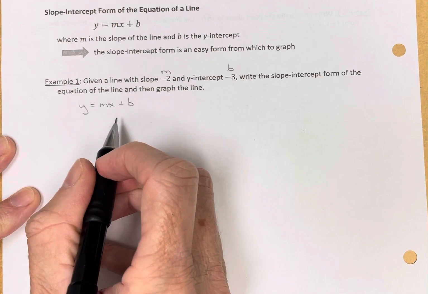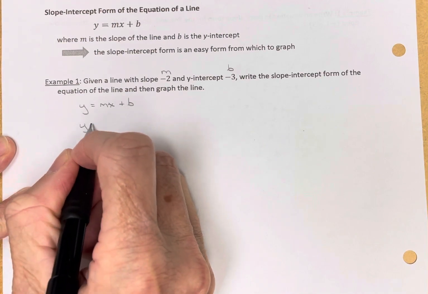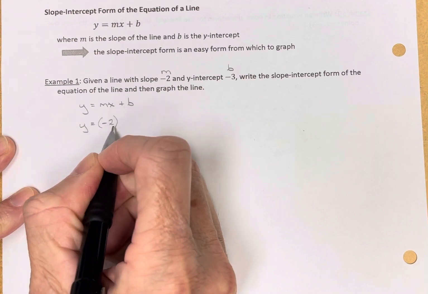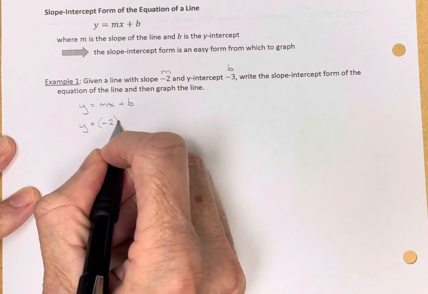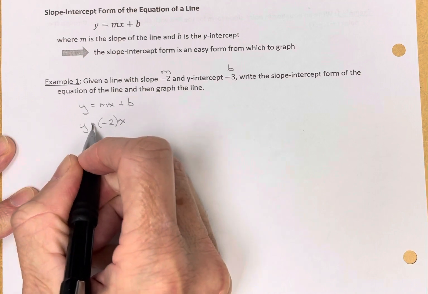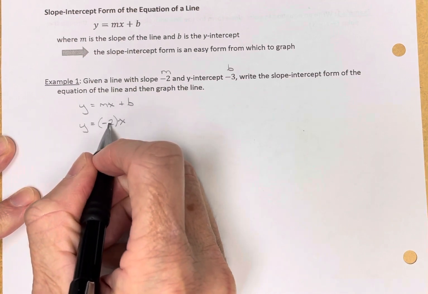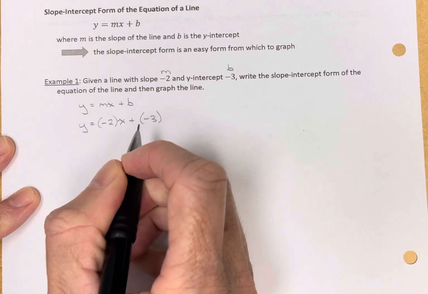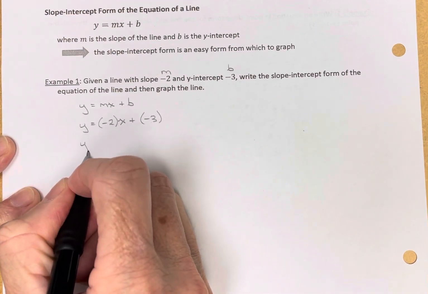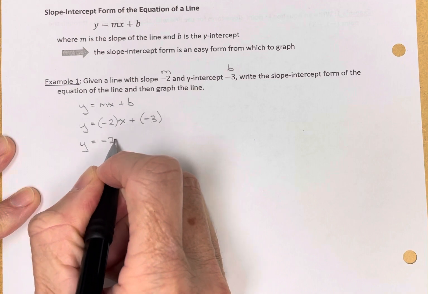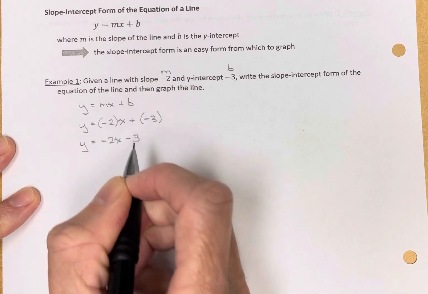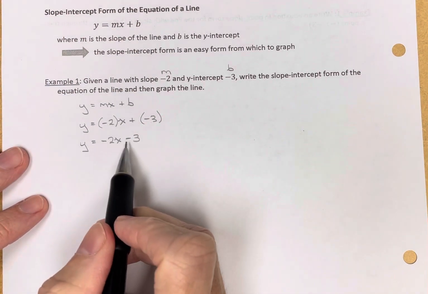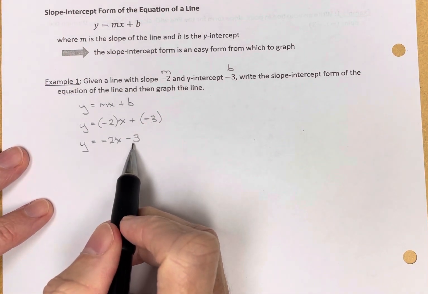Now I'm going to substitute y is equal to, and I usually use parentheses when I have negatives. y equals mx plus -3, and then now I'll clean it up. So this is simply -2x minus 3. So there is your slope-intercept form of the equation of the line.